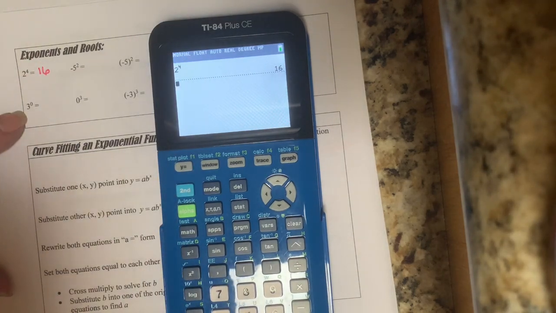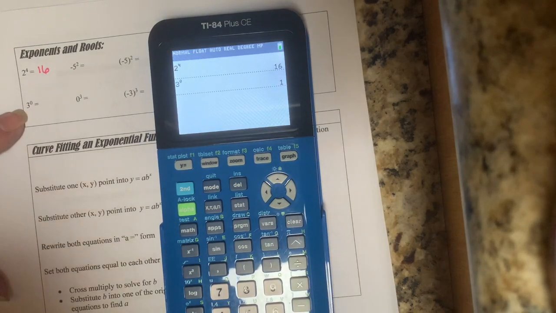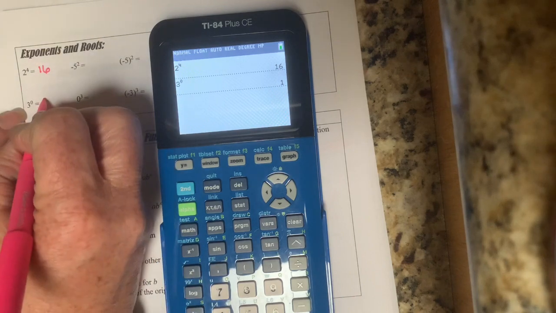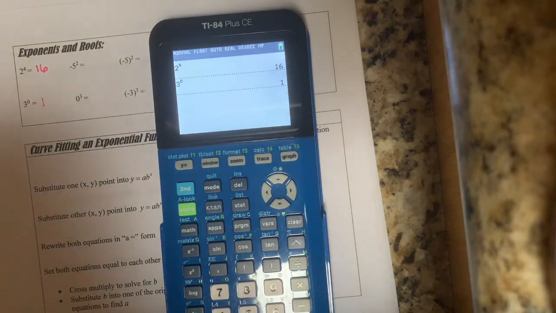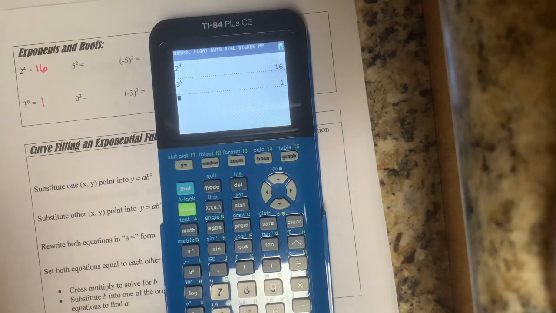3 to the 0 power, well, I'm going to go ahead and try it on my calculator. When I hit 3 to the 0 power, we should notice that equals 1. Because like we talked about earlier this year, anything to the 0 power is 1.